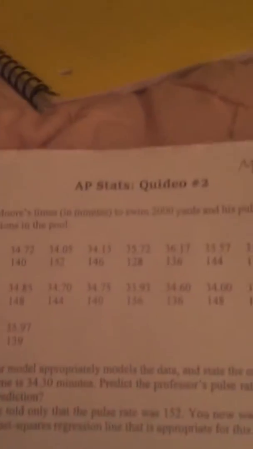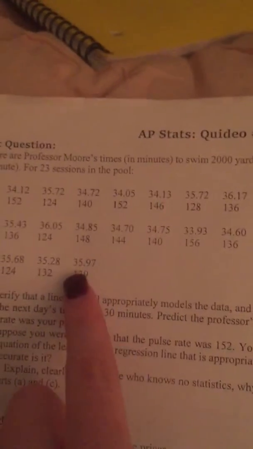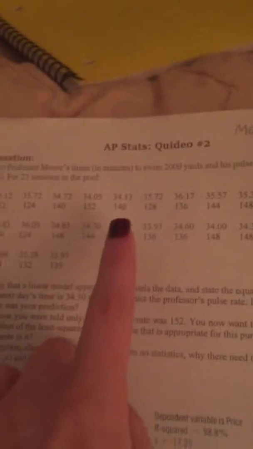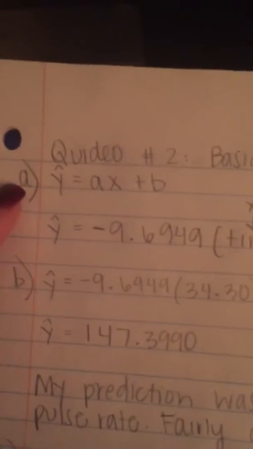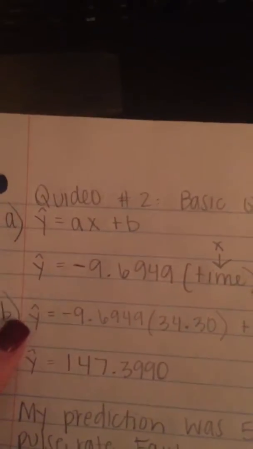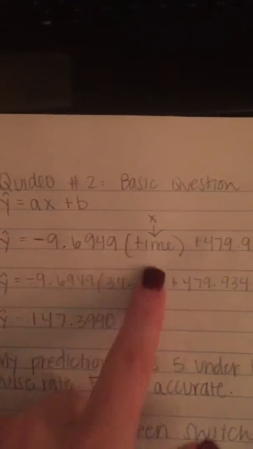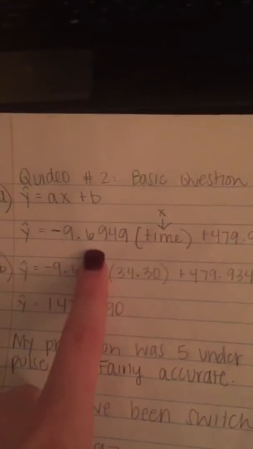So I entered the points into my list 1 and list 2 in my graph. And then I looked at the scatter plot and I saw that there was a linear model. So then I just went into my calculator and did a linear regression, which would be going to stat and then going to calc and then scrolling down to linreg. And it gave me this equation based on this model where x is my time and then this is my y-intercept and this is my slope.